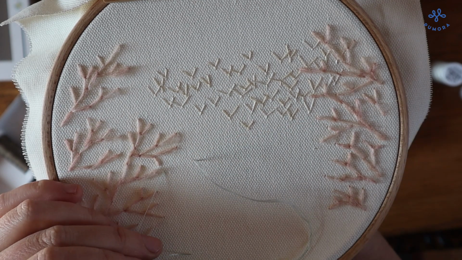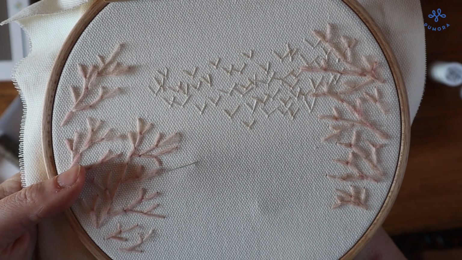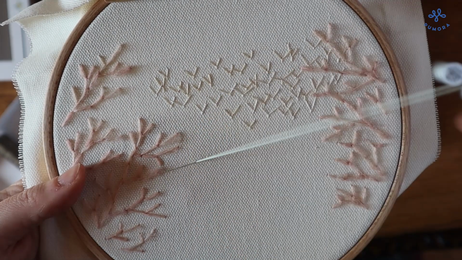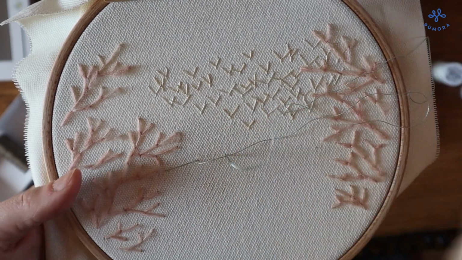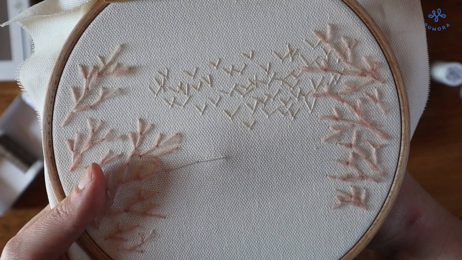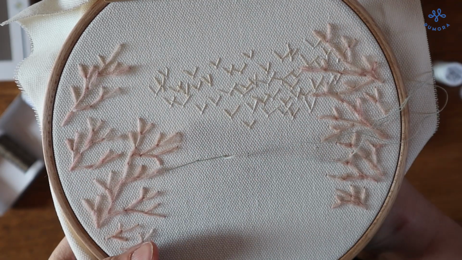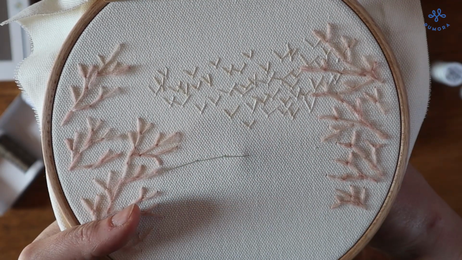So the branches are finished, and now I'm stitching this little horizon line, so that there's some sort of, not realism, but that you can see what is the sky and what is the earth, and that you can distinguish a little bit between the background and the middle ground and the foreground.